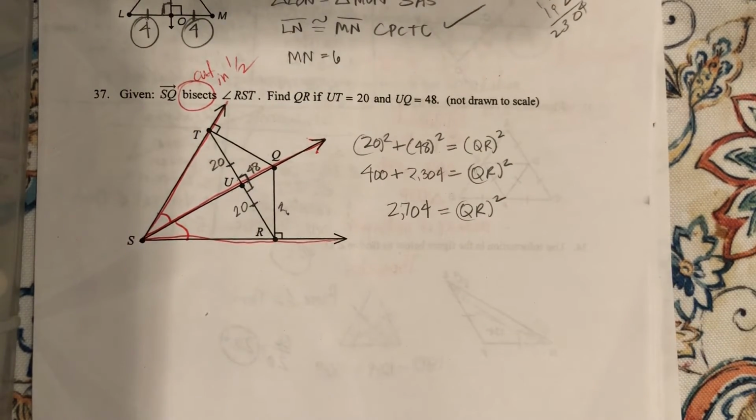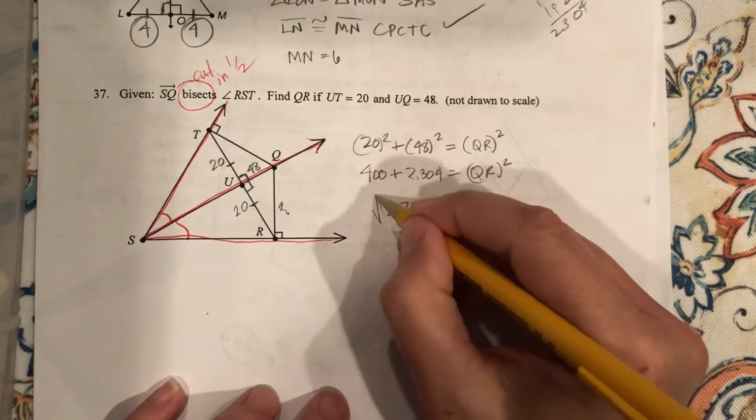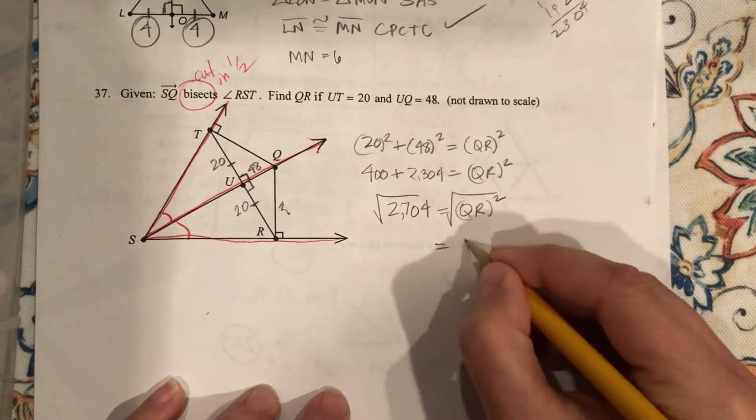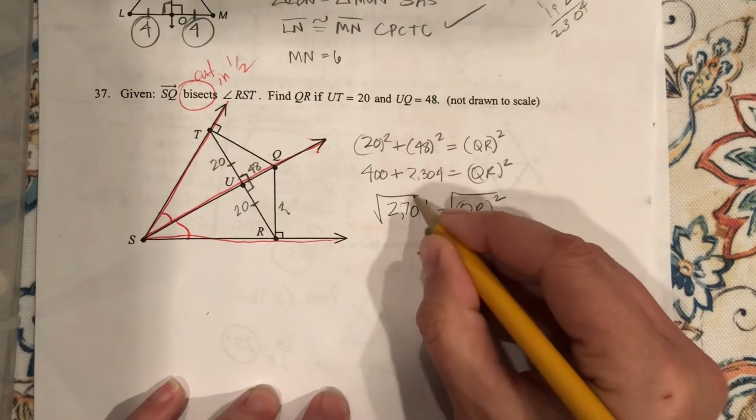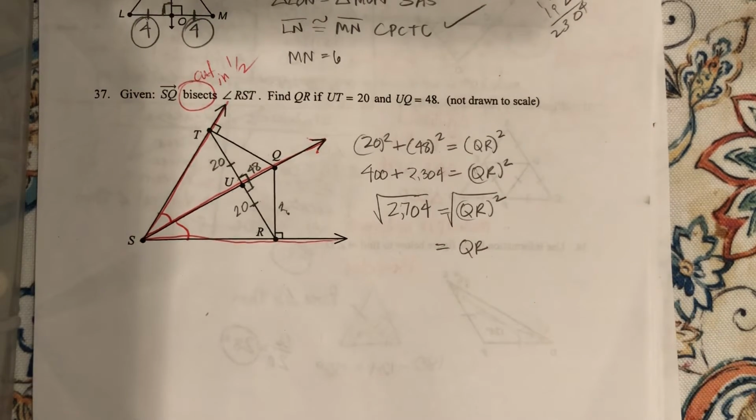And I'm looking around here for a calculator because how do I do this? Well, I'm going to take the square root of both sides. So the square root of 2,704 is your answer. And I don't have a calculator, guys. I'm sorry. What I'll do is I'm probably going to stop the video and then I will come back and do it on the next one because I'm actually using my phone.